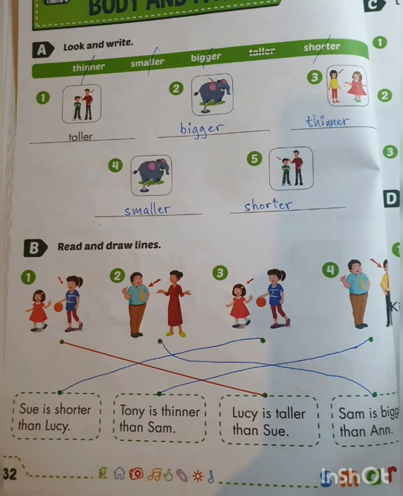Okay, now this part is as usual for you mothers and fathers out there. And these are the correct answers.